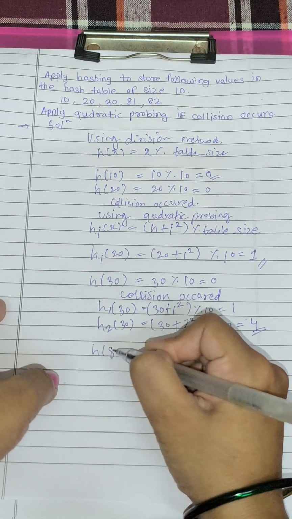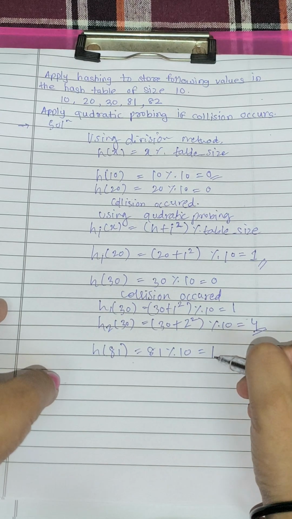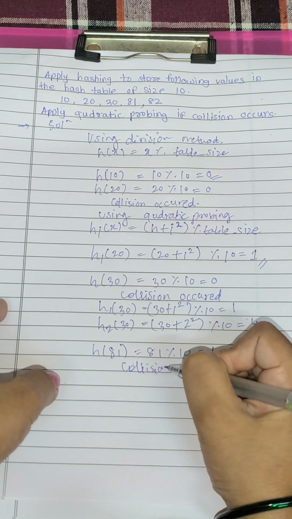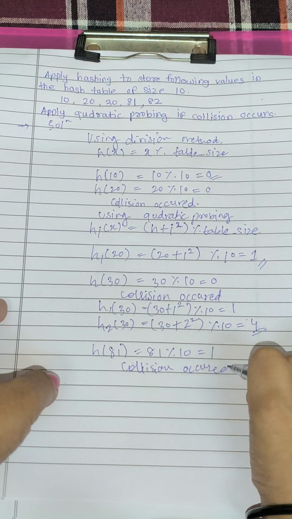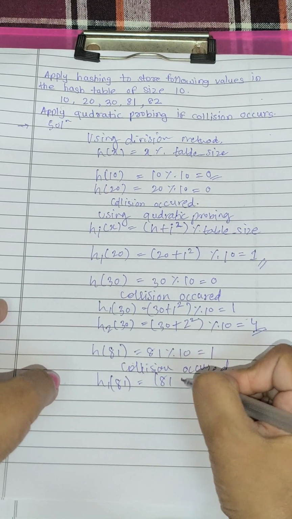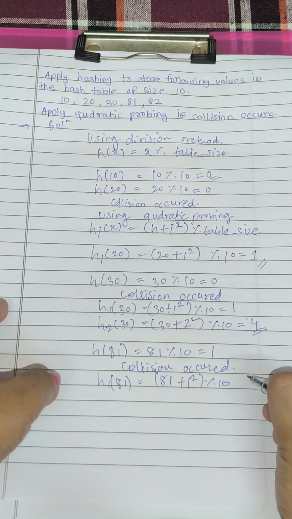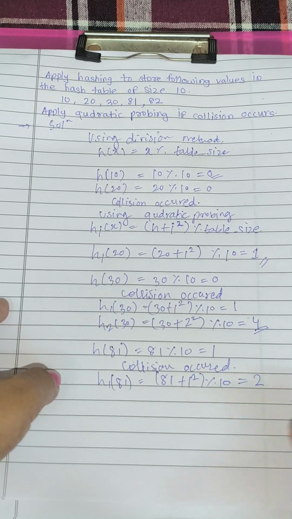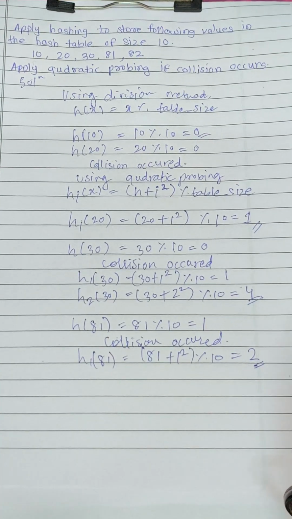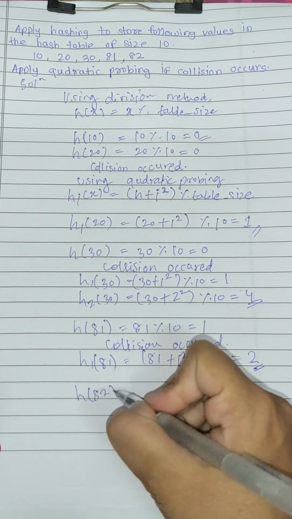Moving to the next, h of 81, 81 mod 10, we will get index 1, which is again a collision. So again we have to apply quadratic probing. So we'll do h1 of 81, 81 plus 1 square mod 10. So 81 plus 1 square will be 82, generating index 2, and 2 is not in use, so we can use it. So I don't need to do it twice for 81, which is good. I need to move to the next value, 82.